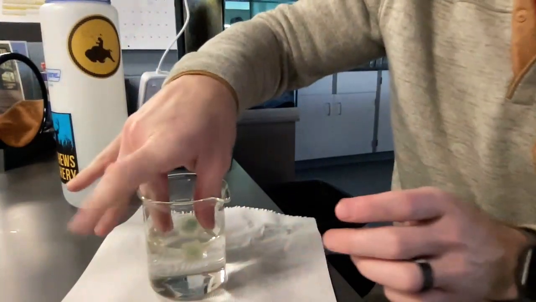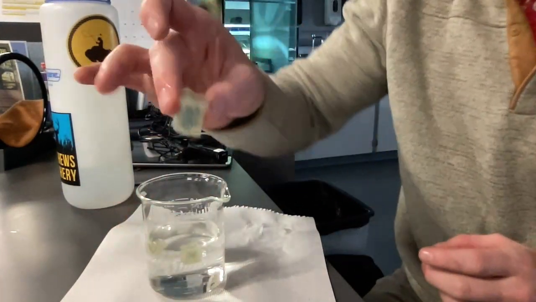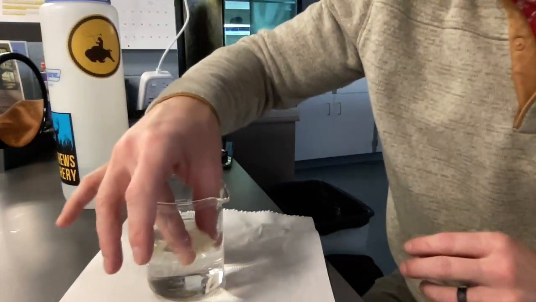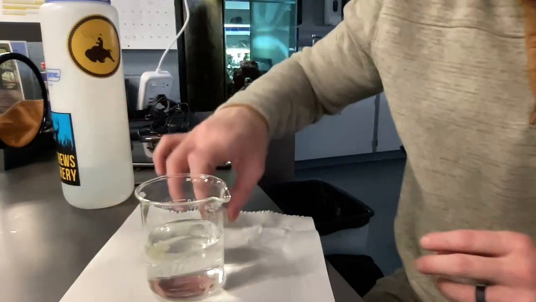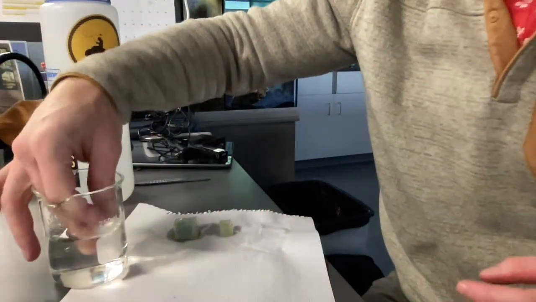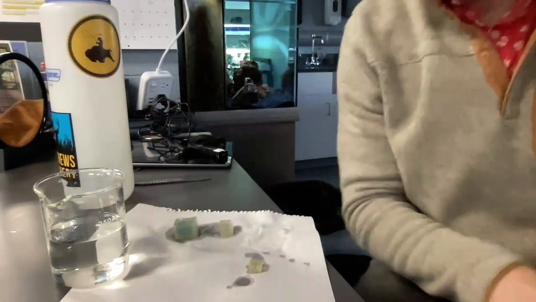Okay, it's been about 15 minutes with the cubes in the vinegar. We're going to take them out and look at what we found. They're starting to look very different. Instead of that nice blue color, they look kind of pale or clear, almost yellow. So there's a 3 centimeter, 2 centimeter, and finally the 1 centimeter cube. We're going to start with that one.